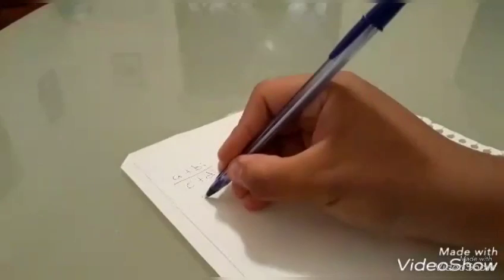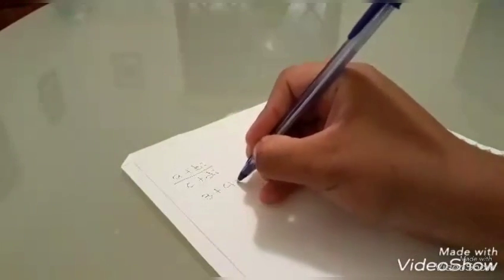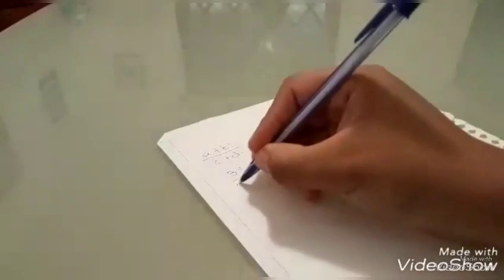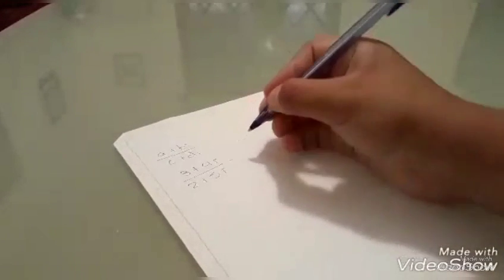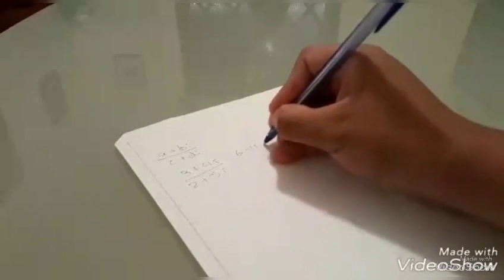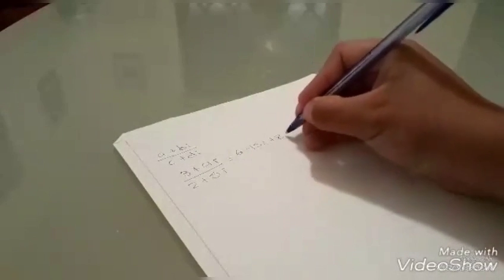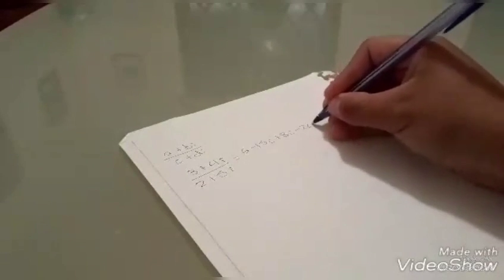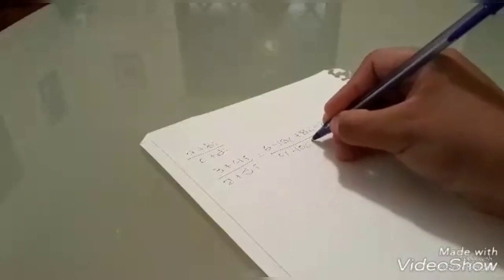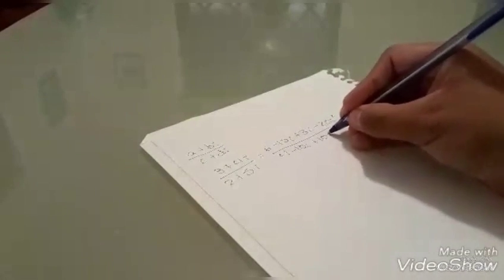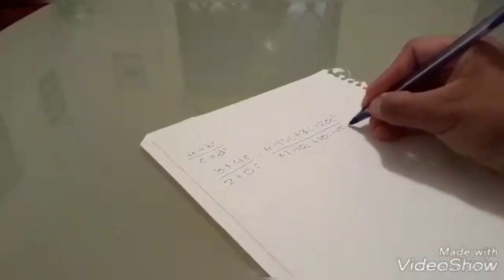So 3 plus 4i divided by 2 plus 5i will be equal to 6 minus 15i plus 8i minus 20i squared, divided by 4 minus 10i plus 10i minus 25i squared.